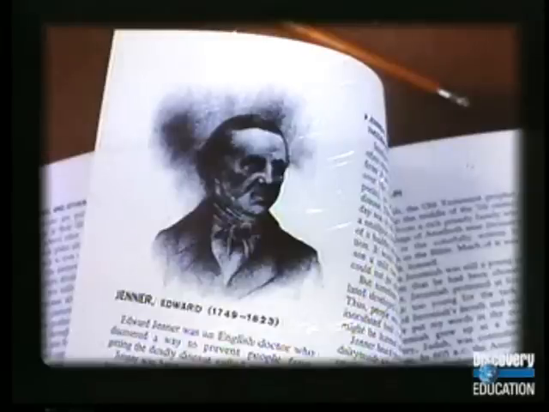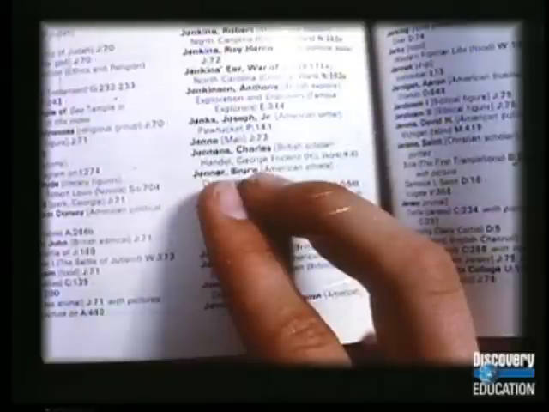Let's try a general encyclopedia. We'll look in the book that has J. Here's Edward Jenner, but nothing on Bruce Jenner. Is there another way to find our subject in this encyclopedia? The index. In the back of each book or volume of this encyclopedia, there's an index. The index will list every page where Bruce Jenner is mentioned.